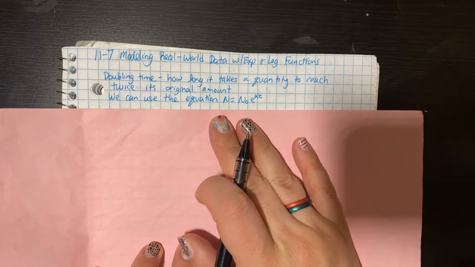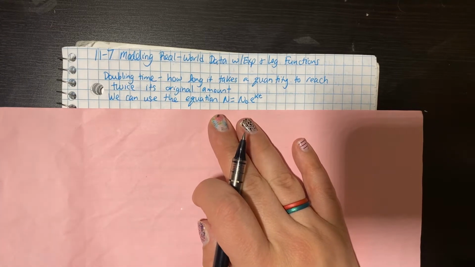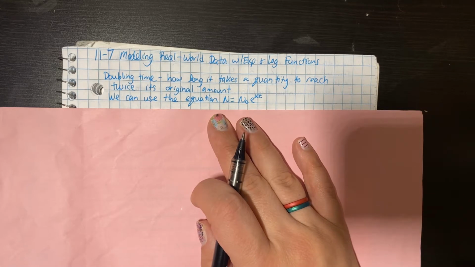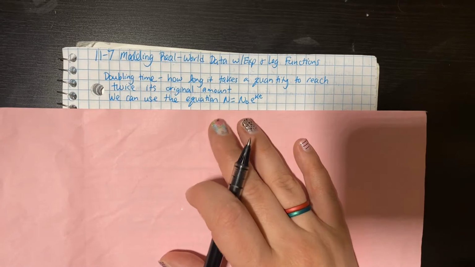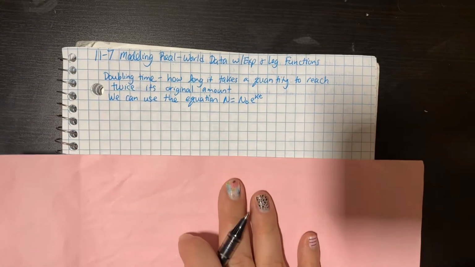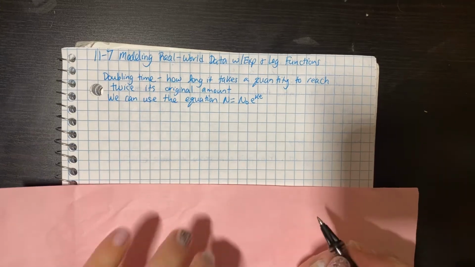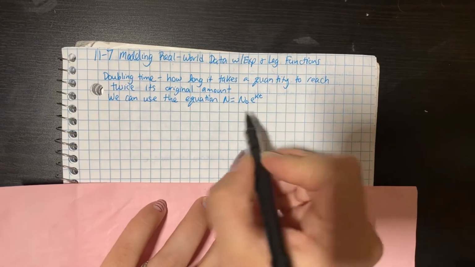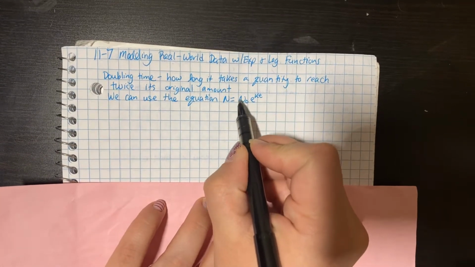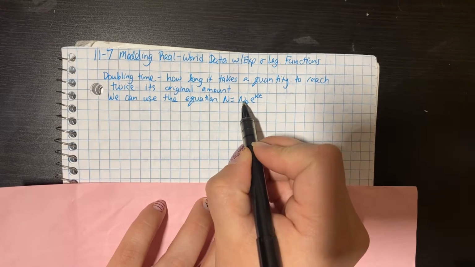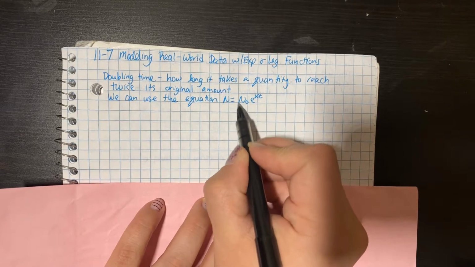So what we're going to do is use this equation, and we are going to solve this equation for t so that we can find out how much time it's going to take us to get there. N0 is going to be, we're going to adjust this.